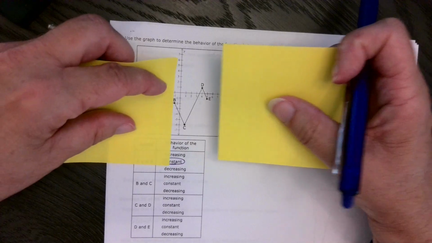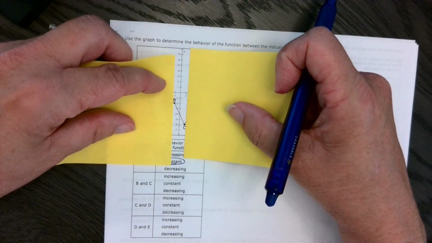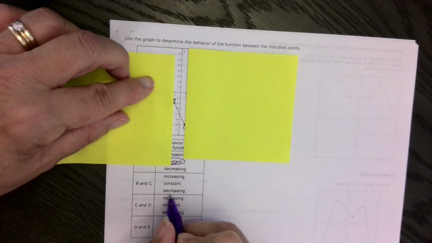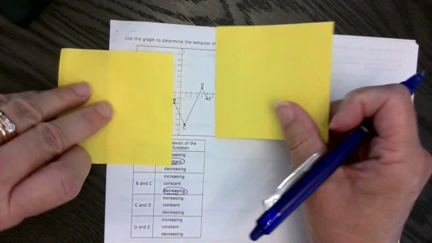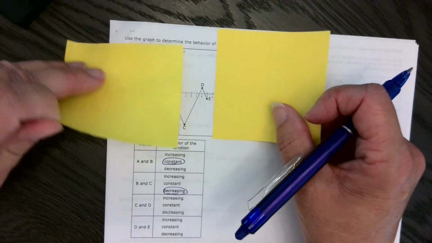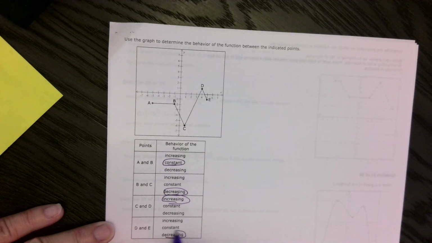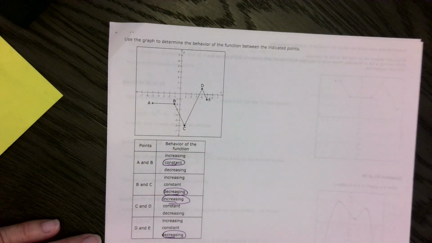Okay, between B and C, between those 2 points, that decreases because we read it left to right. Between C and D, it increases, and then D to E, it decreases. And it doesn't tell us to give X's or anything like that, so maybe over here. Okay, so we were just recognizing when it increased, decreased, or stayed constant.